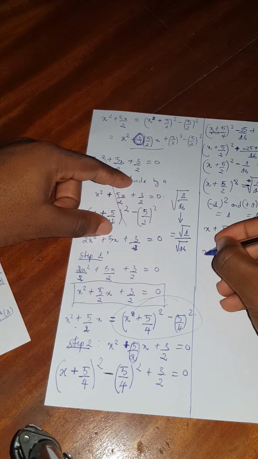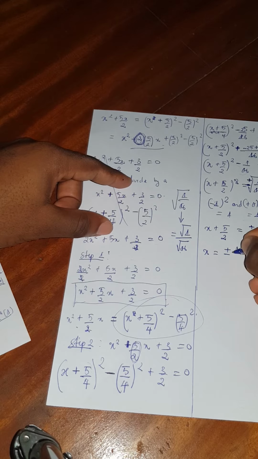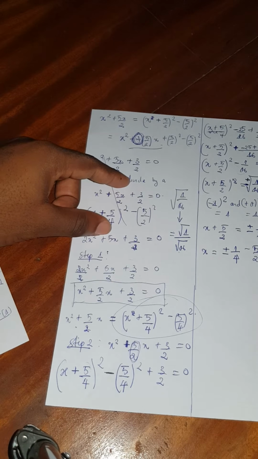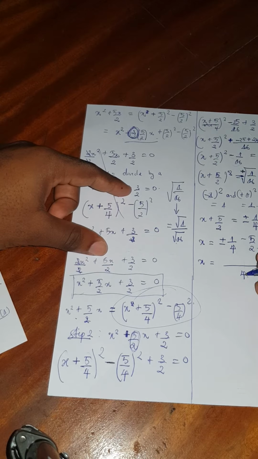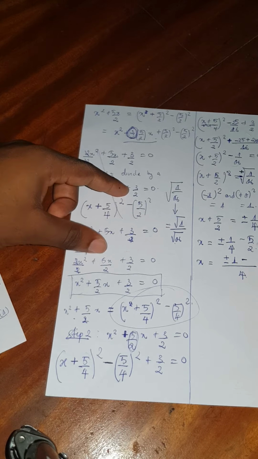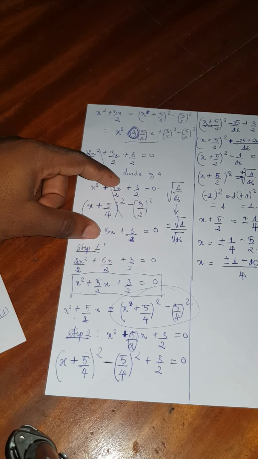I put on the other side, x is equal to negative 5 over 2 plus or minus this 1 over 4. I have a plus or minus here, it gives me 1 minus, I put here 2 times 5, it gives me 10.